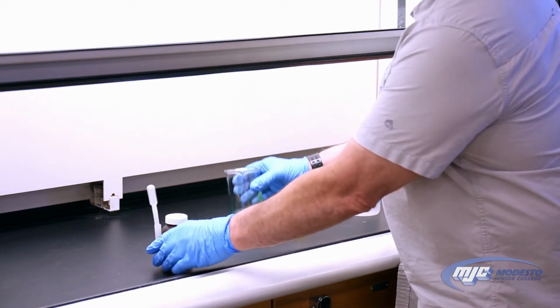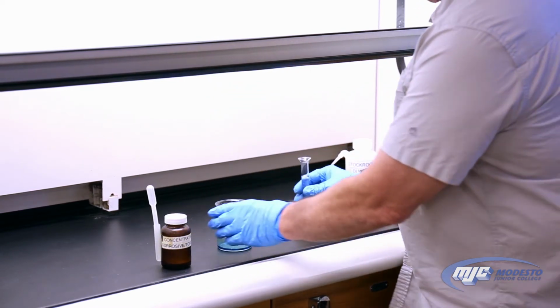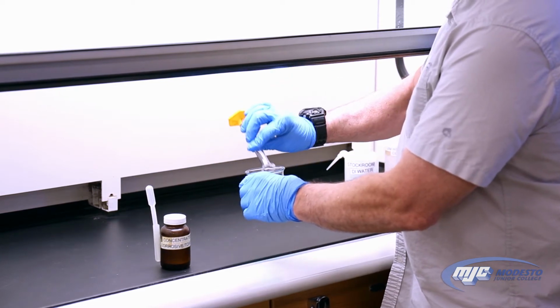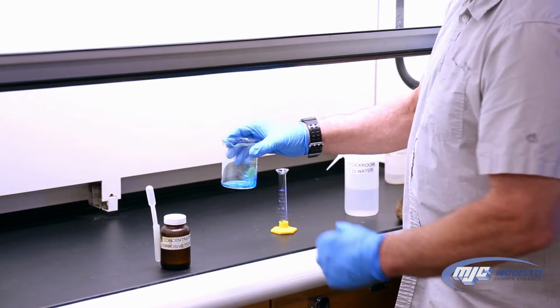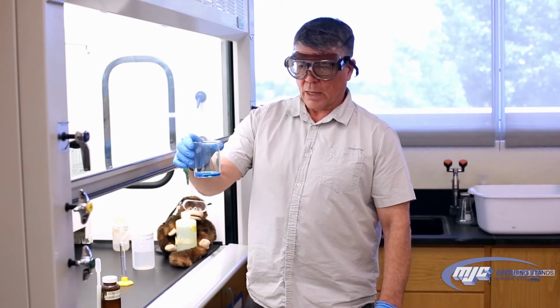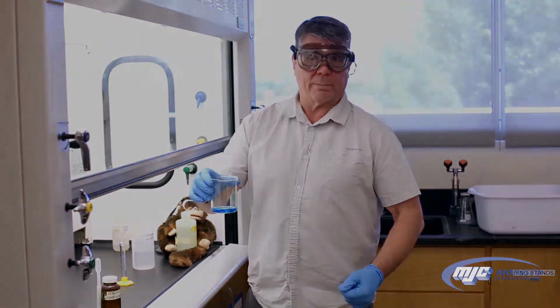So again, before I can take it out of the hood though, I need to add my 10 mLs of deionized water, which I have right here. Now it's safe to take out of the hood. Bright blue, copper 2 ion, we're ready for the next step.